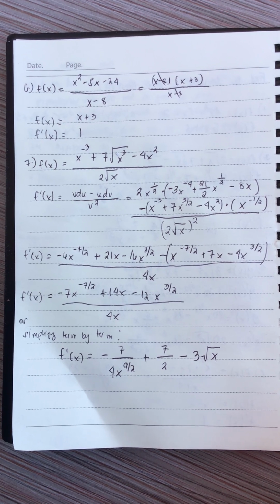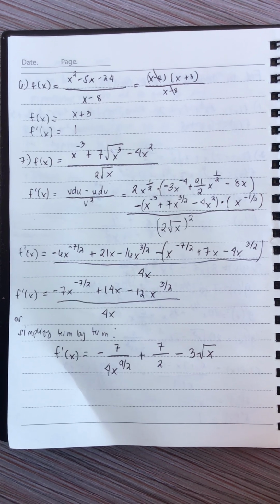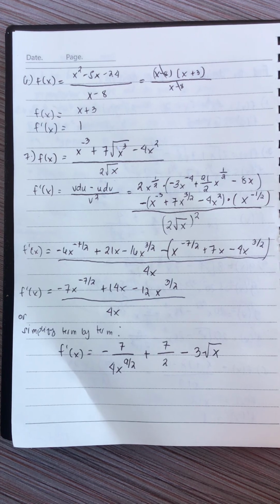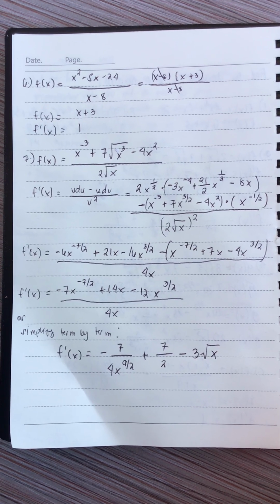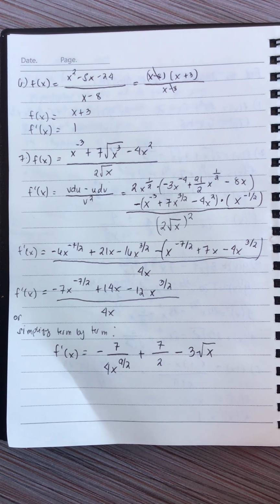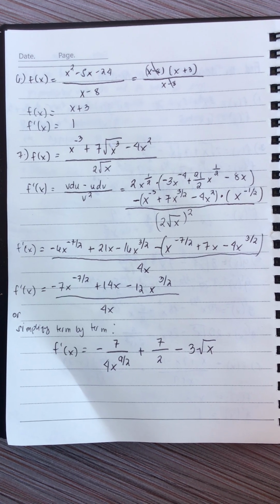Now to derive x plus 3, that gives us 1. Number 7, we are given f of x equals (x to the power of negative 3 plus 7 square root of x cubed minus 4x squared) all over 2 square root of x. So this will be an application of the quotient rule.